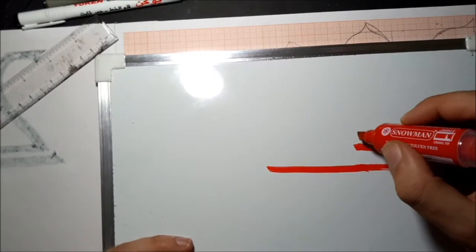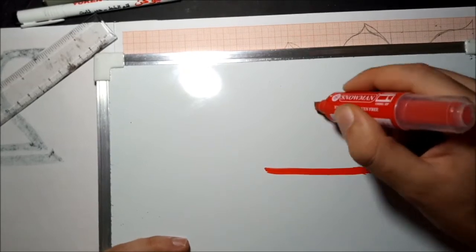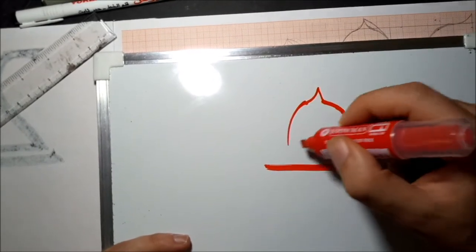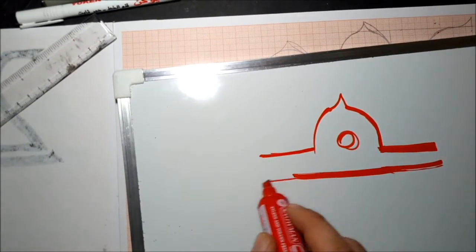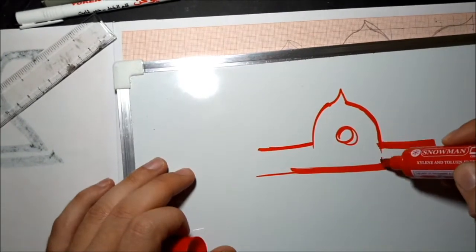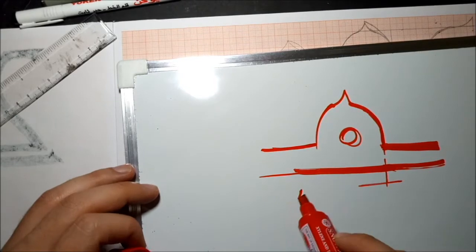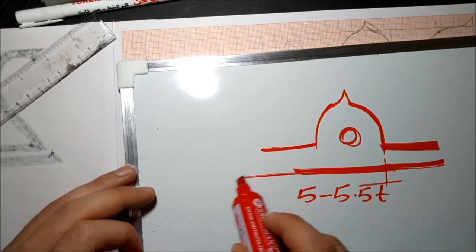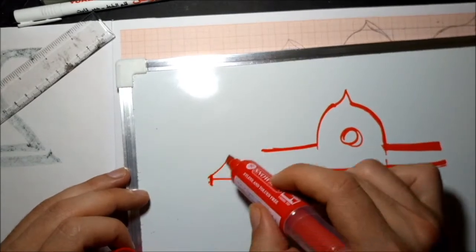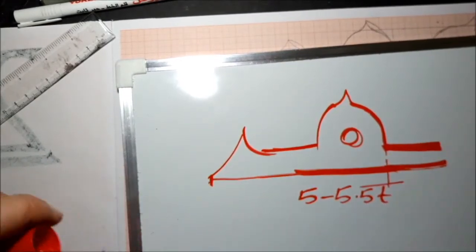We went for this shape with a circle here. Now we are going to end it, but from this line you'll have to move 5 to 5.5t, end it here, add the decorative move, and it will look like this.